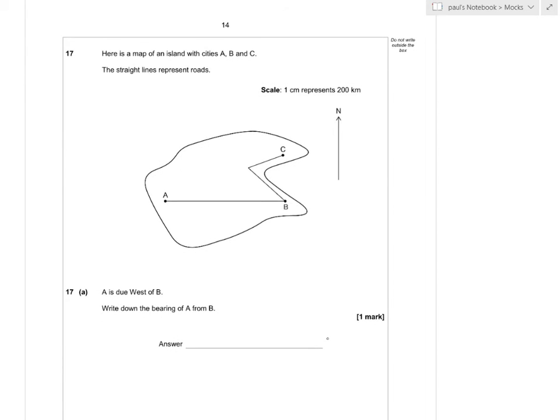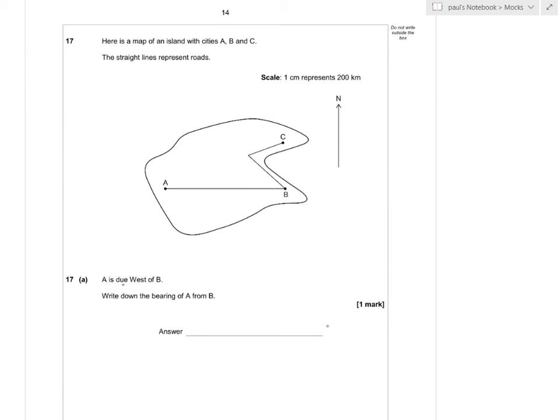Oh, here's a map. Right. A is due west of B. Write down the bearing of A from B. So there's north. A from B. So it's round there. So that's 270 degrees. Okay, 270. All the way around the corner.